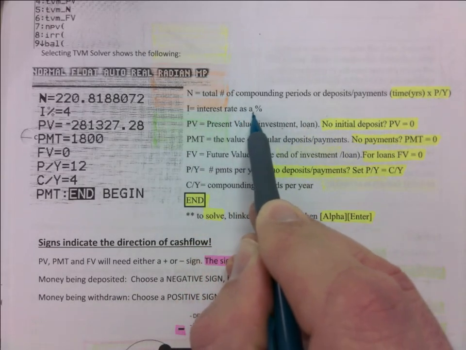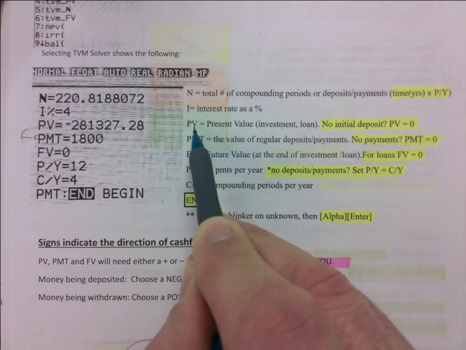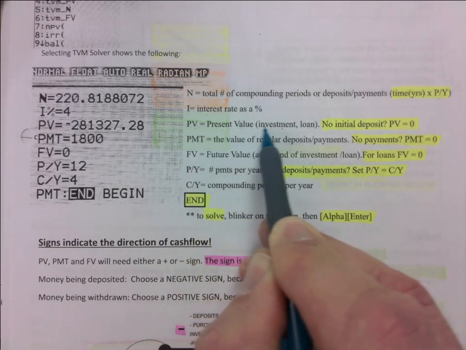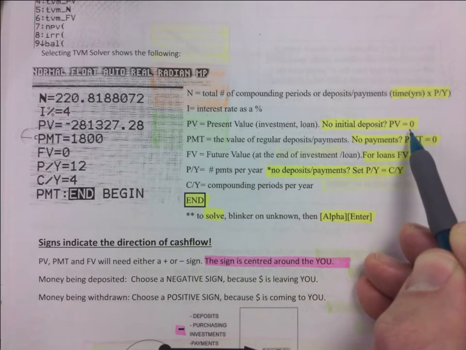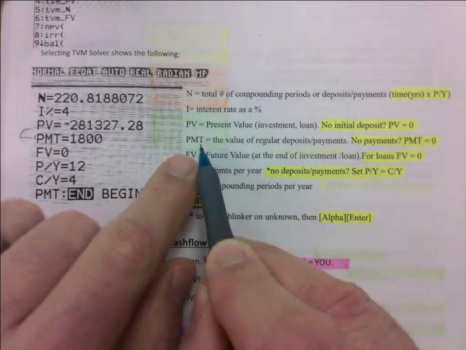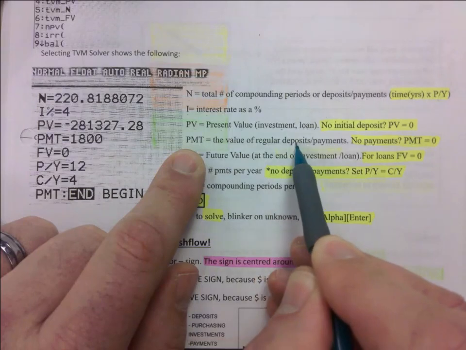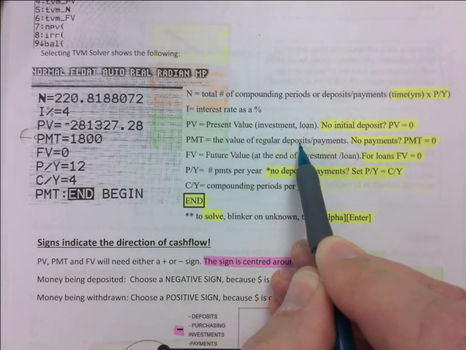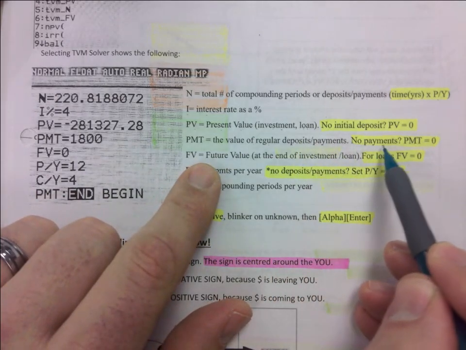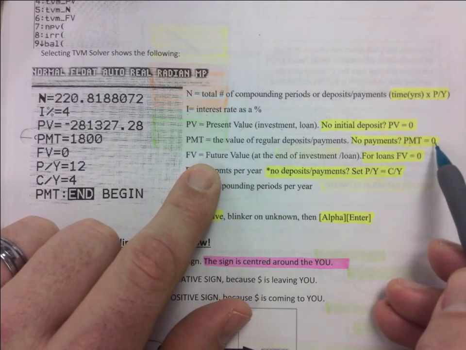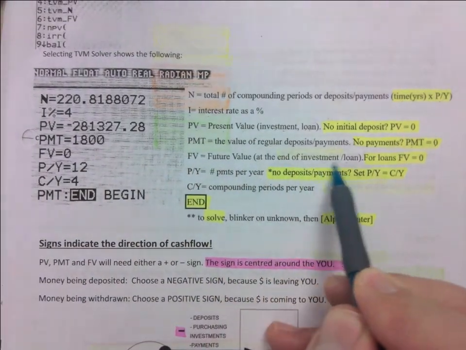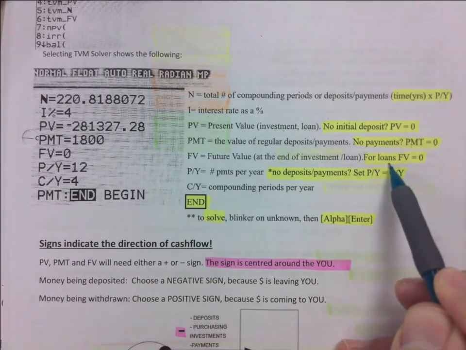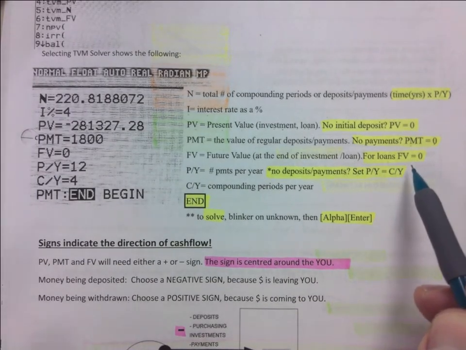Interest rate, just enter it as a percentage. PV is the present value. It's an investment or loan. If there's no initial deposit, PV is equal to 0. PMT is the value of the regular payment. It's actually the dollar amount of that regular payment that you're making throughout the investment. If there are no regular contributions, payment is just set to 0. Future value is how much you have at the end of the investment or the loan. For loans, we set this to 0, but right now we don't have to worry about loans.